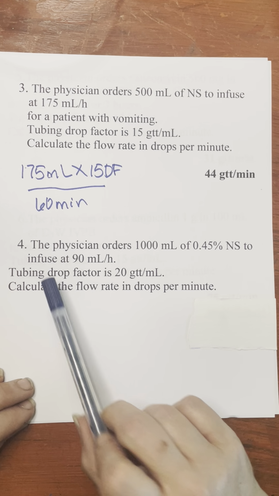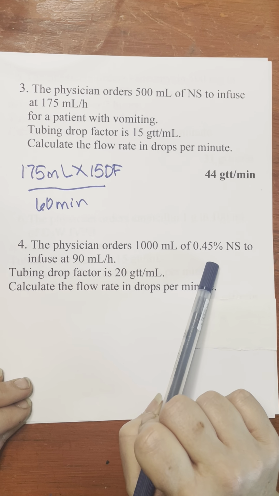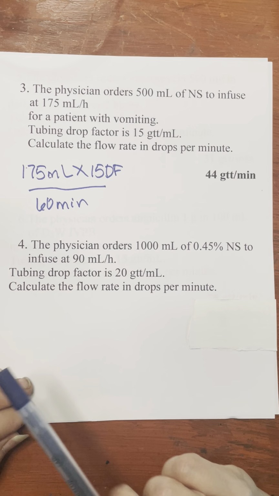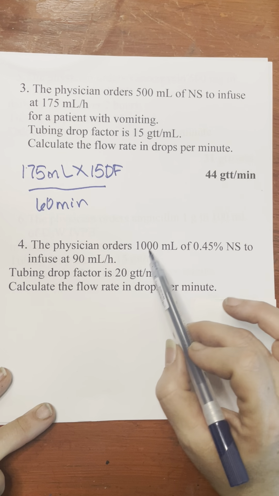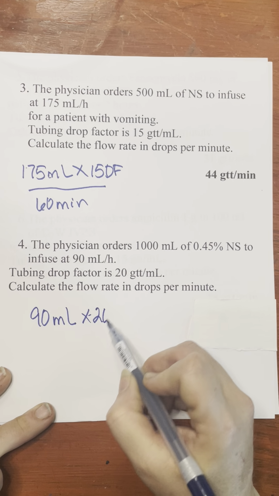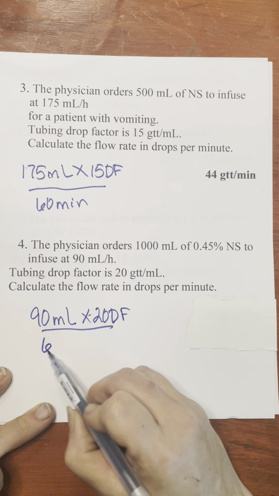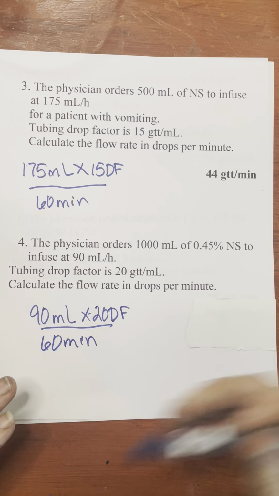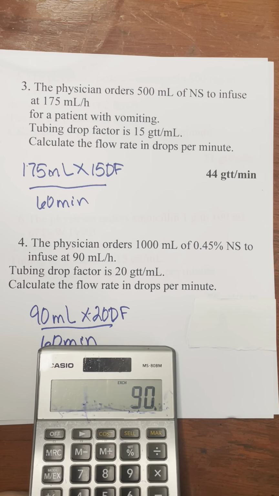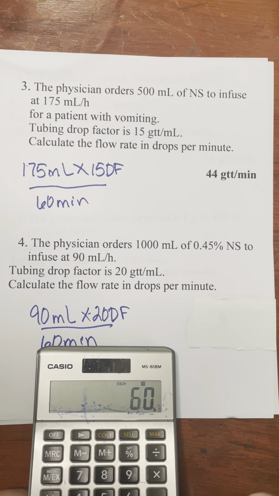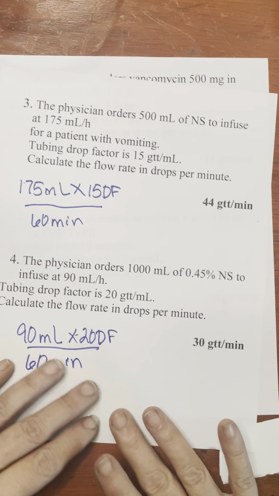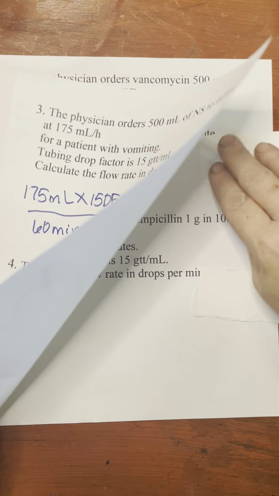Yes, we did. Okay, the physician orders 100 milliliters of half normal saline to infuse at 90 milliliters an hour. The tubing drop factor is 20. What you gonna do? Once again, that's a distractor. Our total volume is 90 milliliters times a 20 drop factor divided by 60 minutes. You're going to be like, bring me a drop per minute problem, Ethel. I'll show you how to work it, sucker. Divided by 60 equals 30 drops per minute. We saved another one. Yeah, we did.